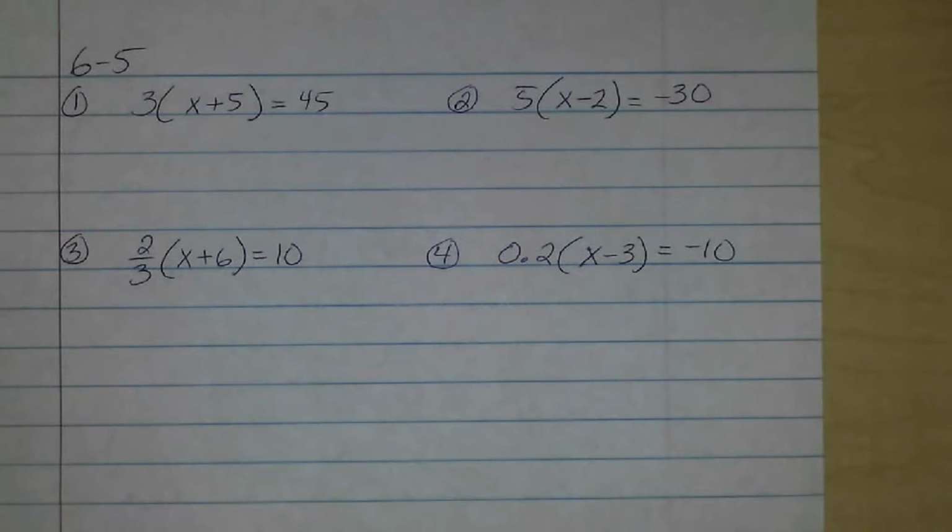Okay, the last section we went over was Chapter 6, Section 5, more two-step equations. And these two-step equations involved problems with parentheses. So let's get some practice problems up here. Okay, go ahead and try these four. When you're ready, press play.